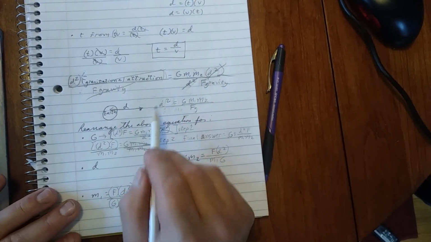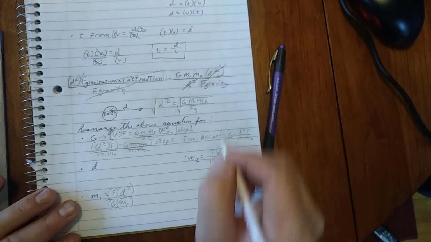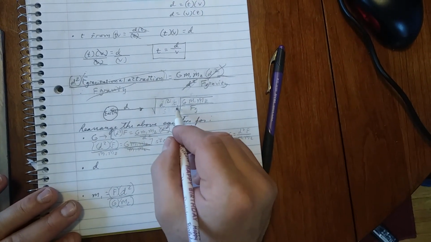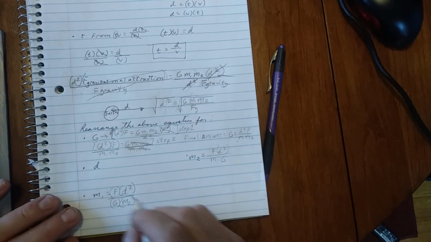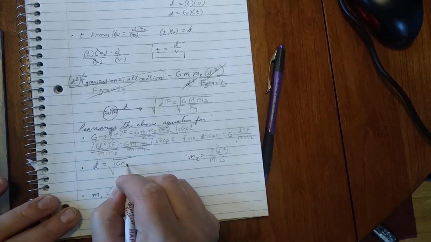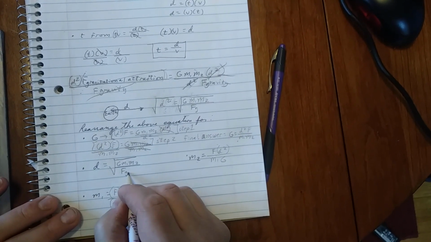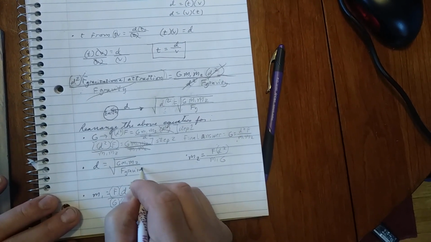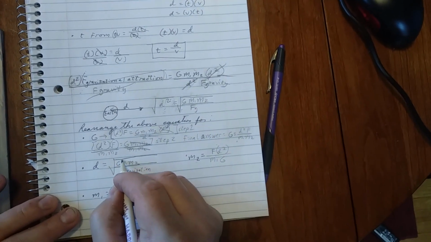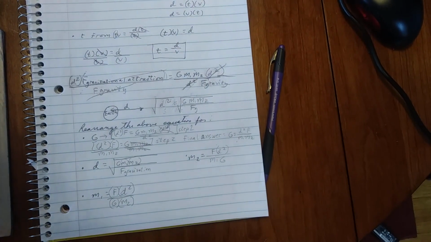How do we get d by itself? This is really simple. Take the square root of both sides of this equation at this point. The square root of something squared gets rid of the square, and all of this will have the square root of it. So d equals the square root of G m1 m2 over F_g, the force of gravitational attraction. And that's your final answer. If you want to put these in parentheses, you can. All right, hope that helps rearranging equations a little bit.